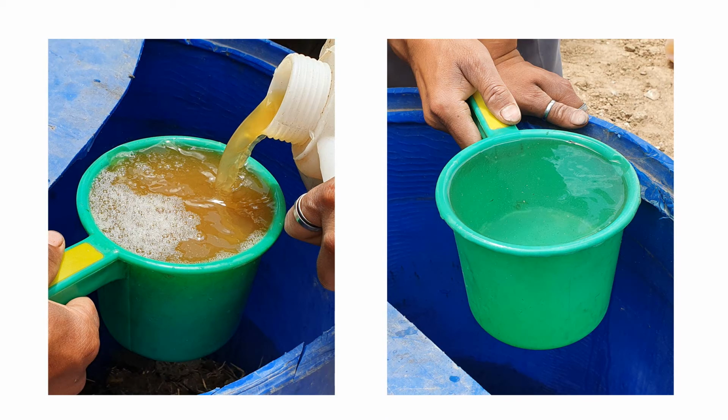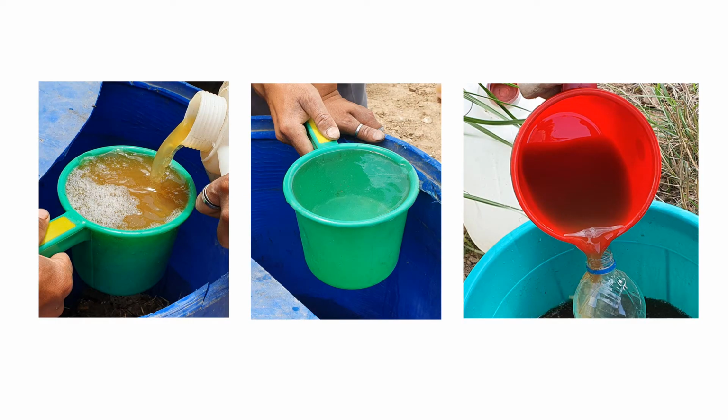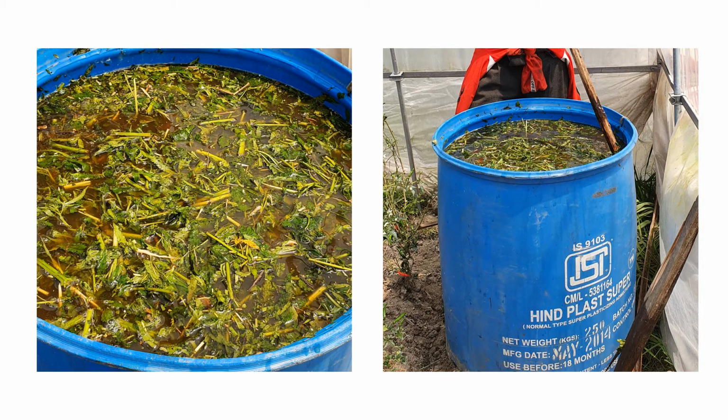Then fill up the drum with equal amounts of cattle or animal urine and water and 1 liter of effective microorganisms. Mix the ingredients thoroughly and cover the drum airtight. Intermittently stir the ingredients to mix and accelerate the decomposition process. The same principle applies to Jholmal 1 and 2 as well.